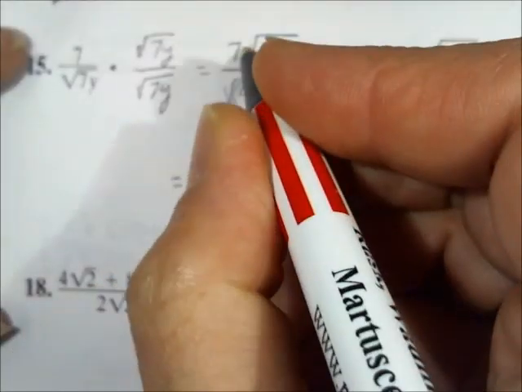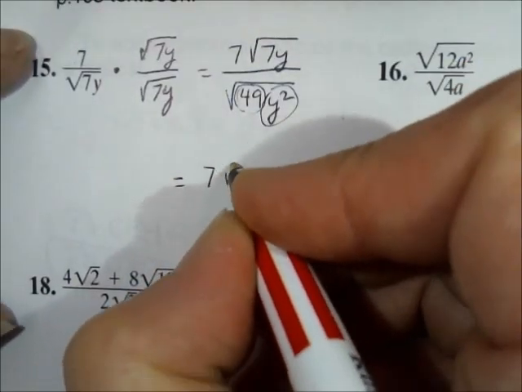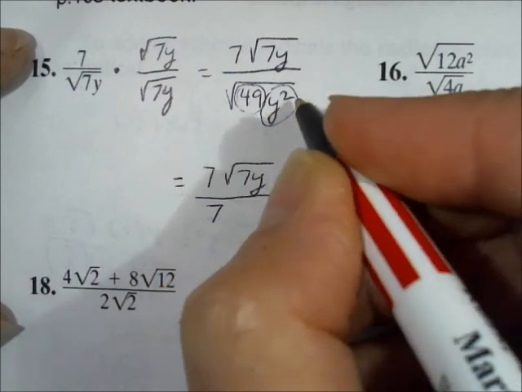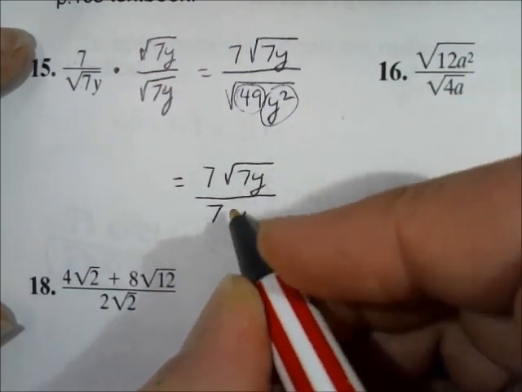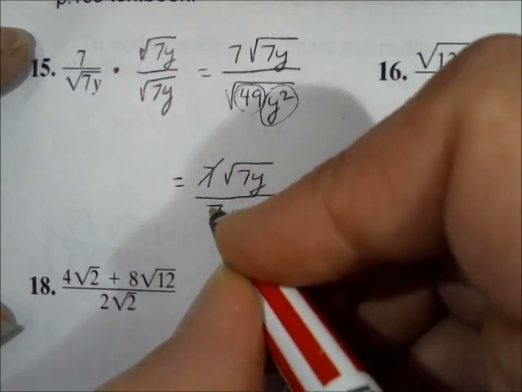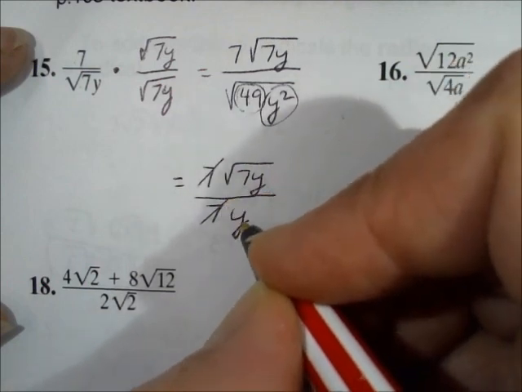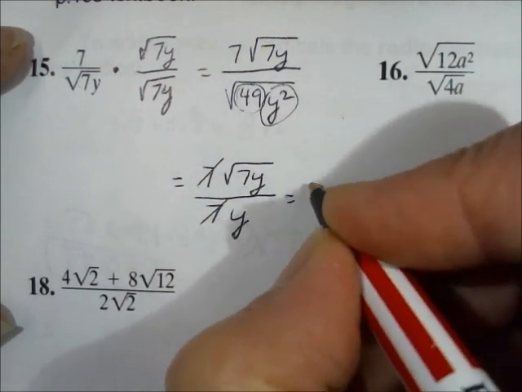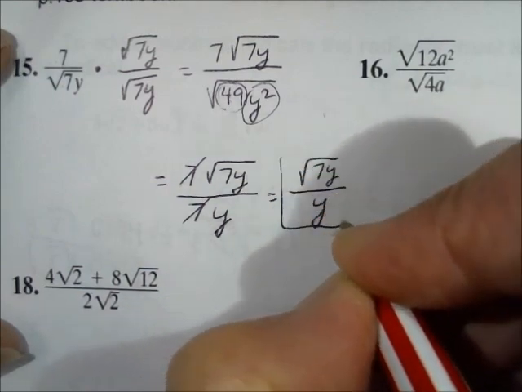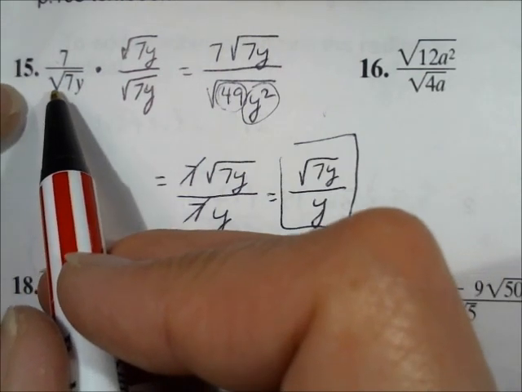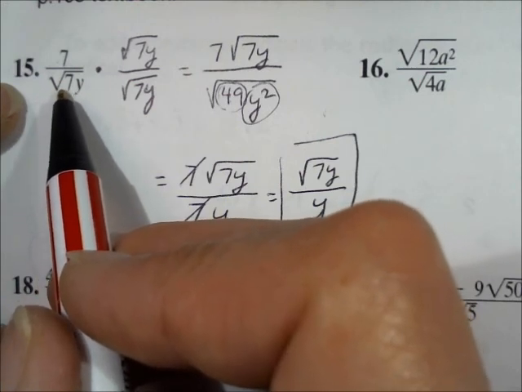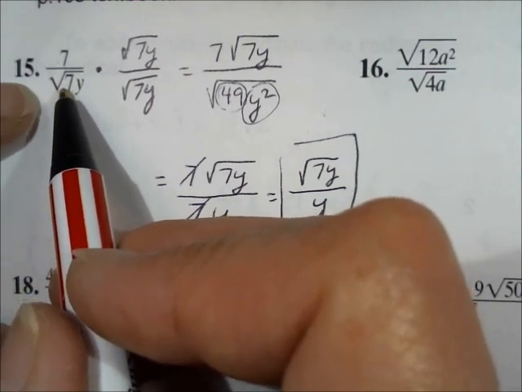So down on the next line, the top is just going to be written as 7 times the square root of 7y, and on the bottom the square root of 49 is 7, and the square root of y squared is just y. And neither of those have a radical around them. So this 7 outside the radical can divide out with that 7 that's outside, it's not inside a radical. And what you have as a result is the square root of 7y all over y. So just as a little introduction to this, make sure you don't have a radical in the denominator, because it's an improper fraction actually.